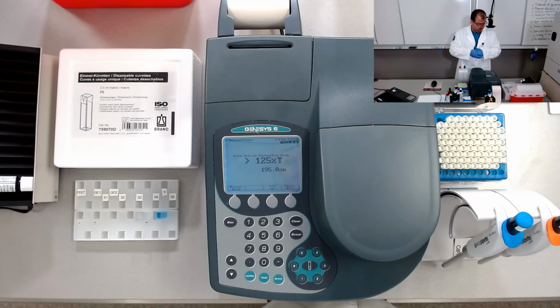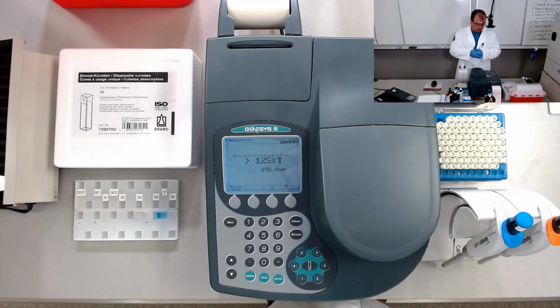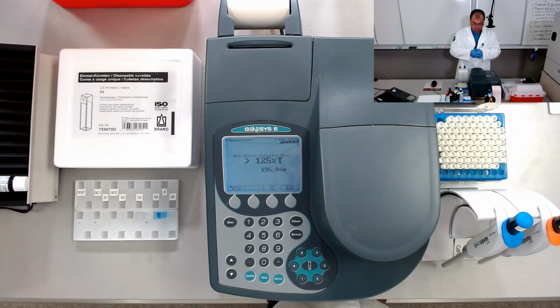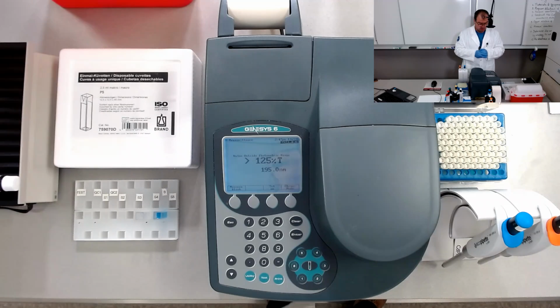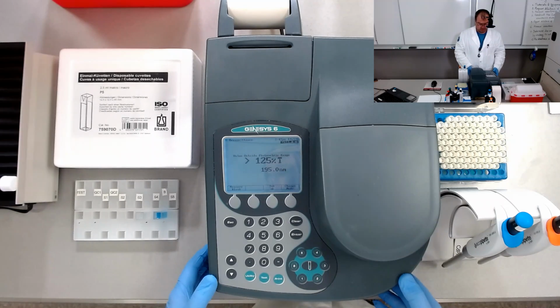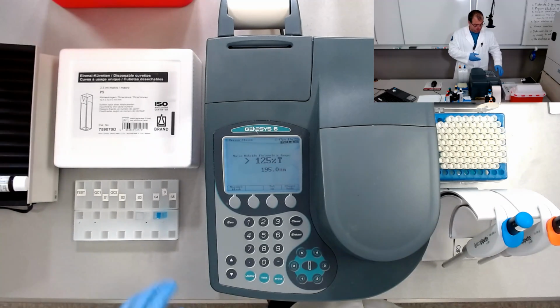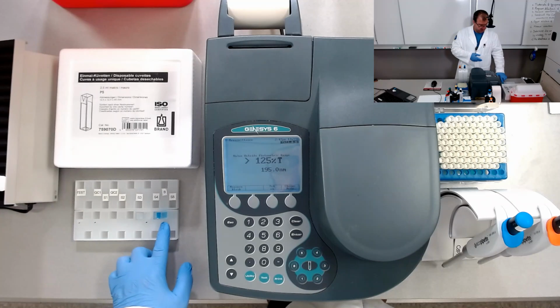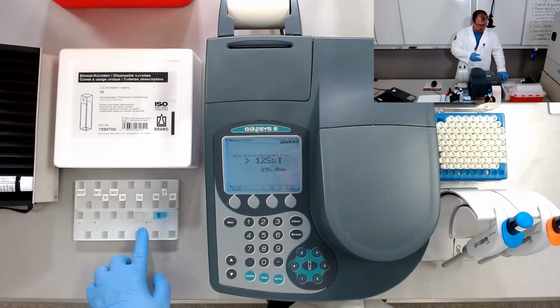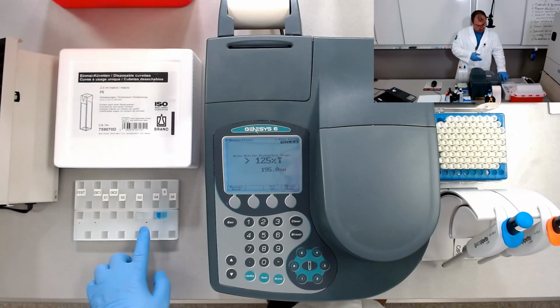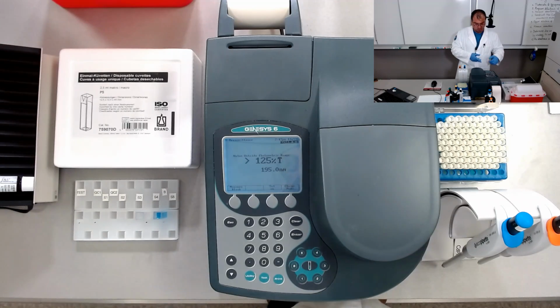First of all, let's gather the equipment and supplies. We have everything in here now. We have a Genesys 6 spectrophotometer. We have the reagent in here, total protein reagent, and we have what is called the blank, the reference, which is distilled water.